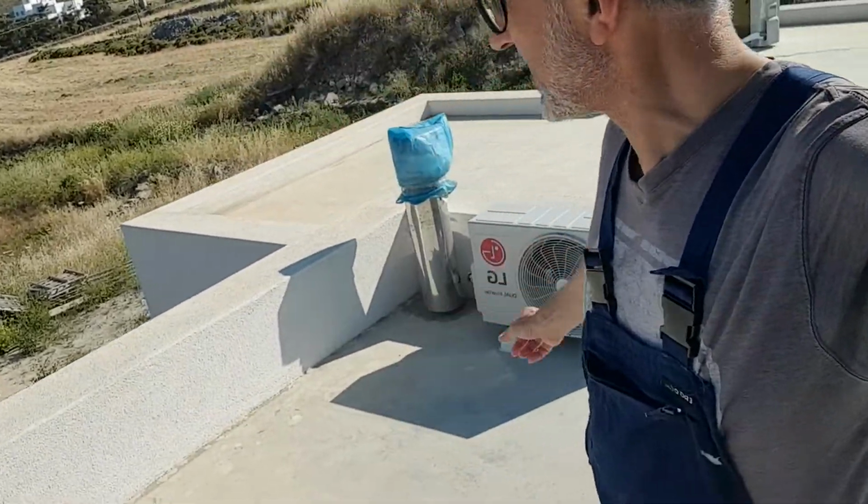I'm on my roof, and as you can probably see, I have air conditioners in, which is ridiculous. But I'm forced to because I've designed my house to self-heat in winter, self-cool in summer, and have fresh air all year round. Problem is, nobody can here in the Cyclades because the rules make it illegal to do so. So I'm forced to put in an air conditioner.